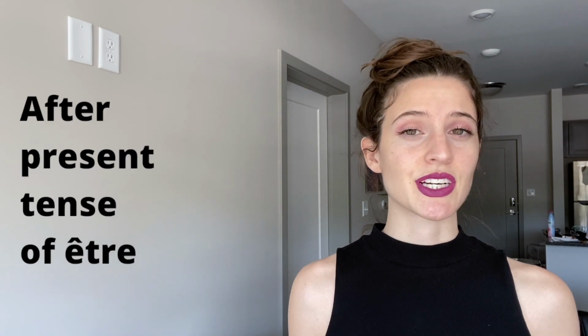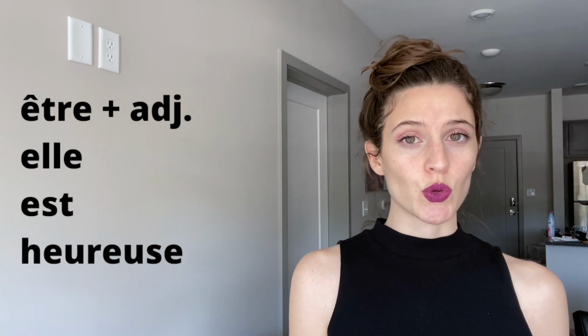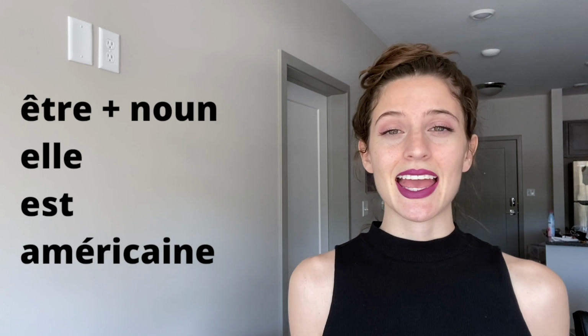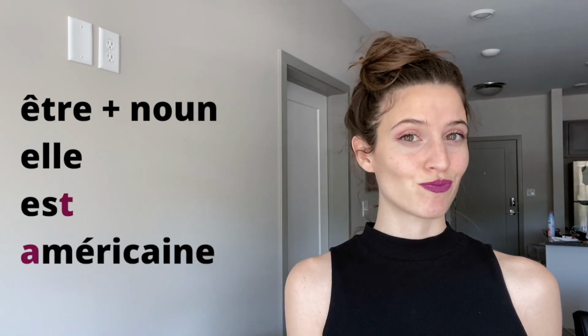The 3rd category for the optional liaison are after the present tense of the verb être. So if you have être and an adjective, elle est heureuse or elle est heureuse. The present tense of être plus an adverb, elle est ici, elle est ici. And finally, the present tense of être followed by a noun. Elle est américaine, elle est américaine.